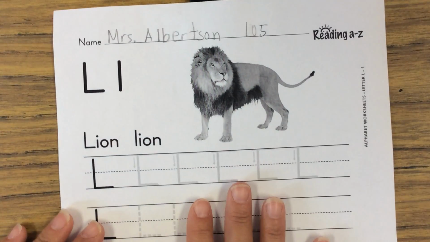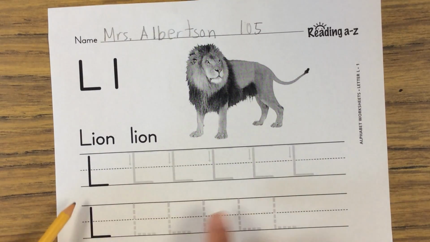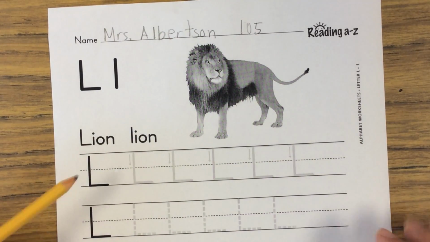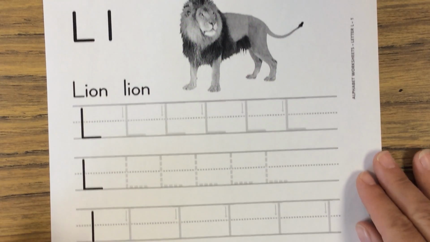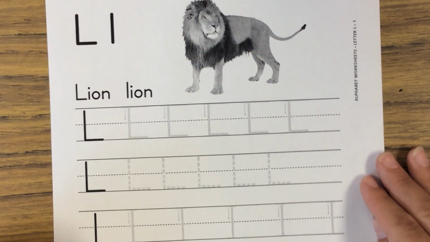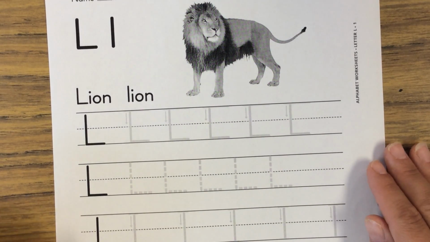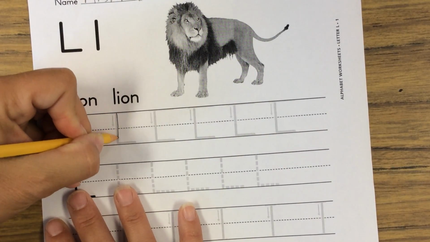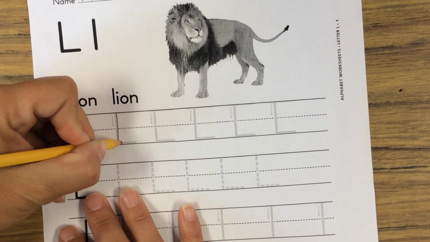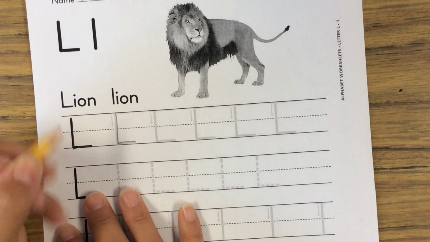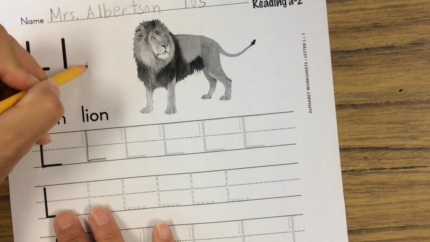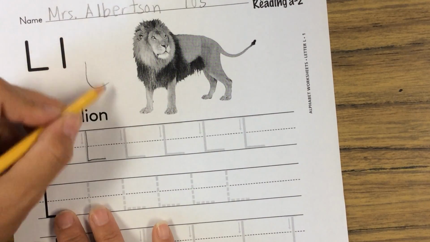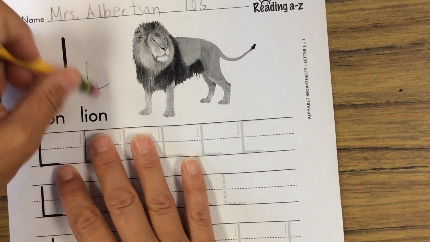For these sheets, at least the first day of a letter, we are going to just trace it so we can build up that muscle memory. So look at what I'm doing. I'm going all the way down and then cutting to the right. I'm not going like this. That is not an L. That is lazy, lazy, lazy.